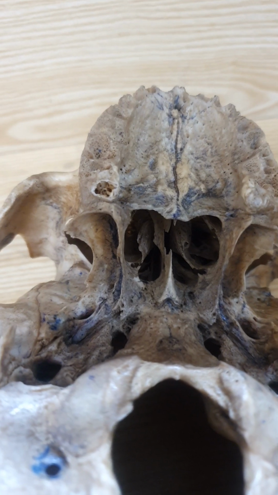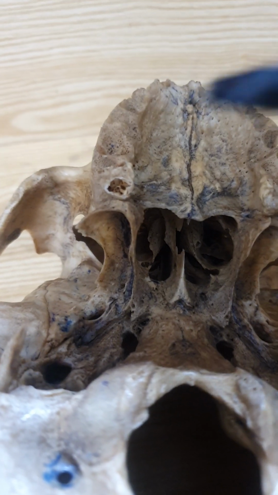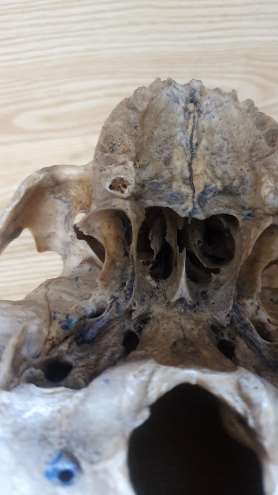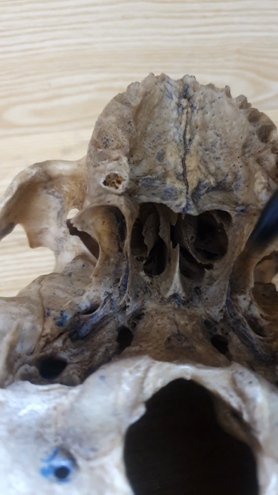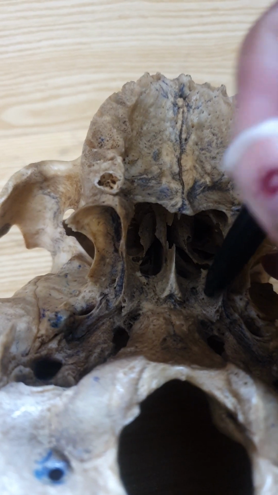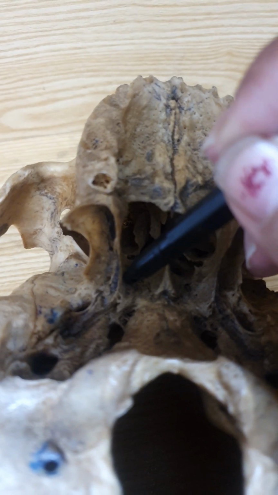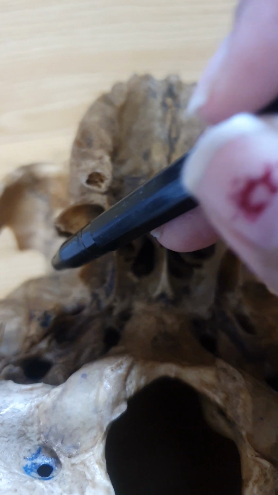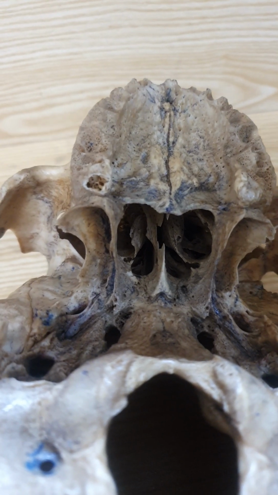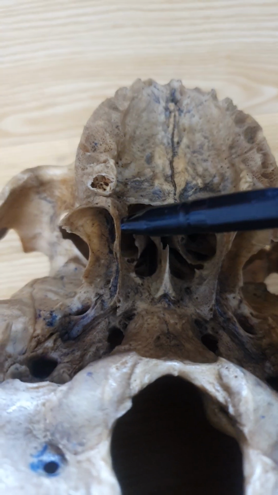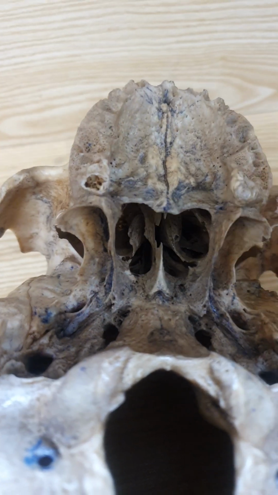Now we are talking about the sphenoid bone on the norma basalis of the skull. The sphenoid bone is made up of a centrally placed body. This is called the body of the sphenoid. There are paired greater wings and lesser wings of the sphenoid, and two downward projecting pterygoid processes. These are called the pterygoid processes.